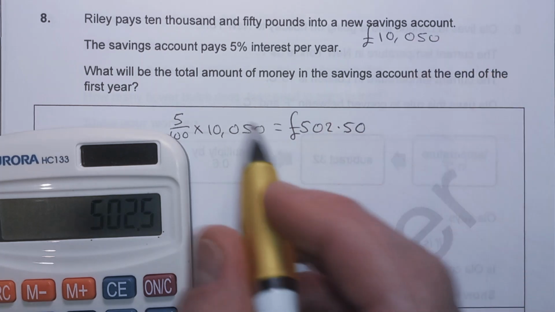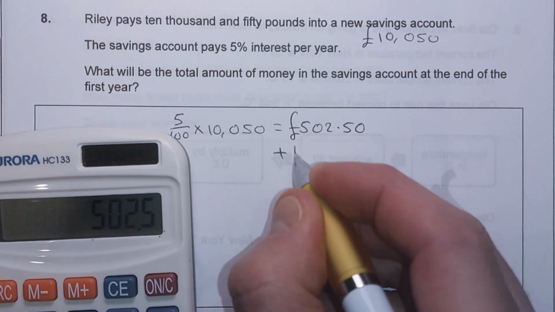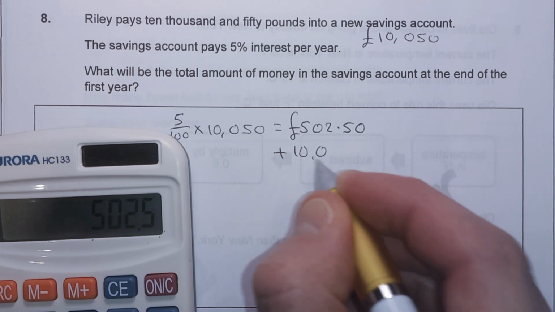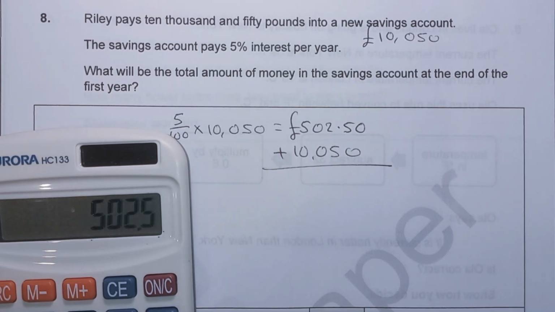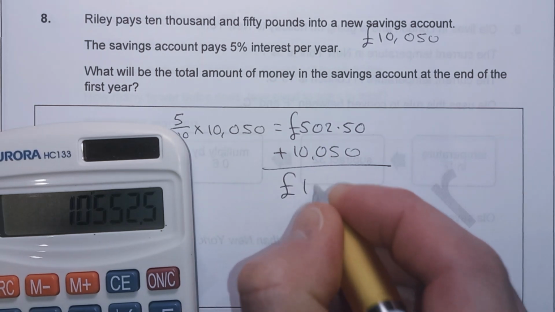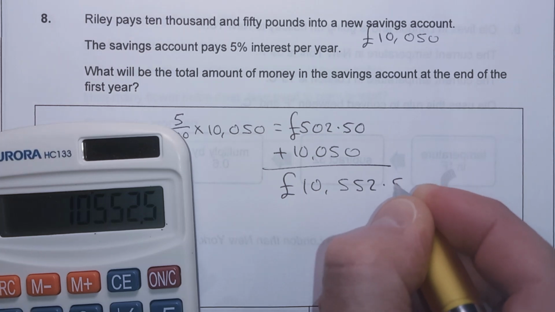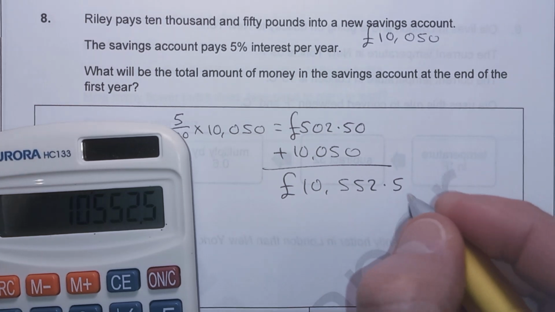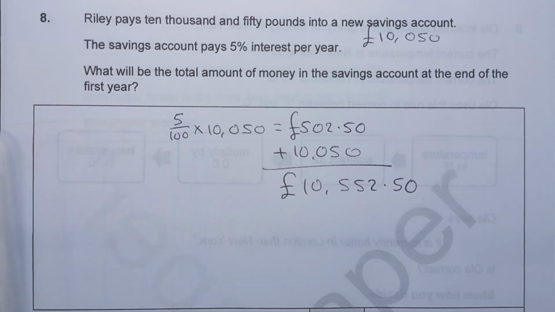We want the total amount at the end of the year, so we need to add that on to the original 10,050. And if we do that, we get 10,552.5, but because it's money, that's going to be £10,552.50.